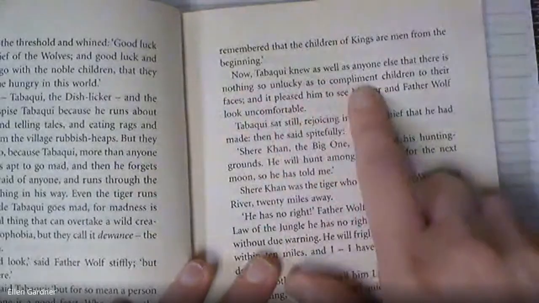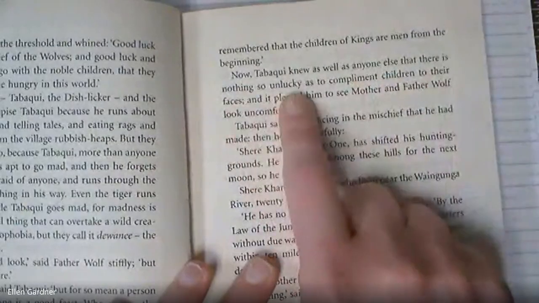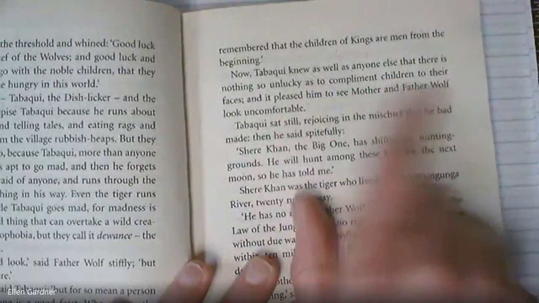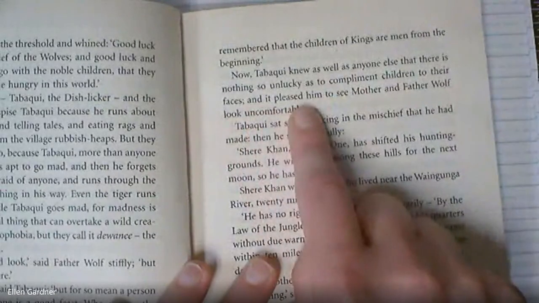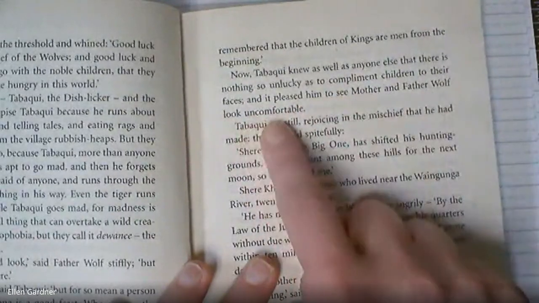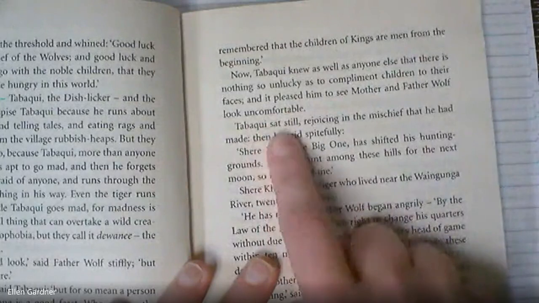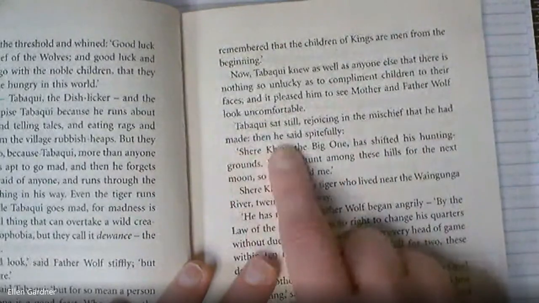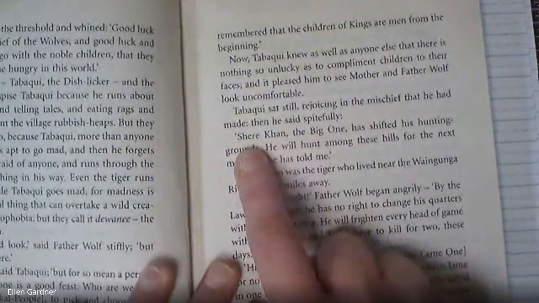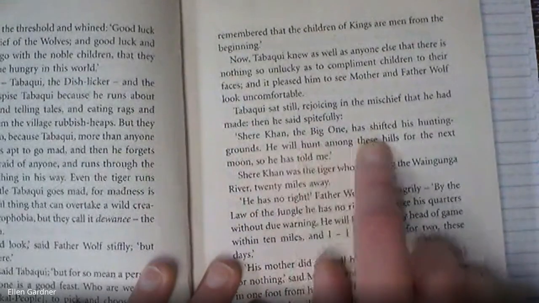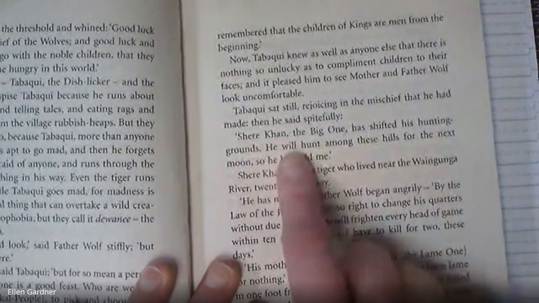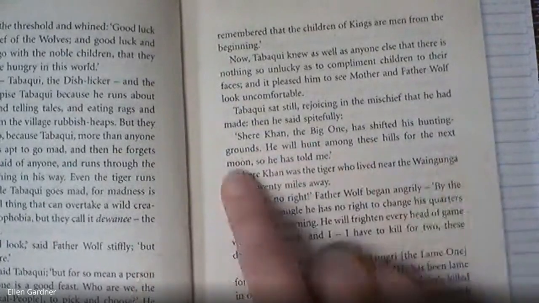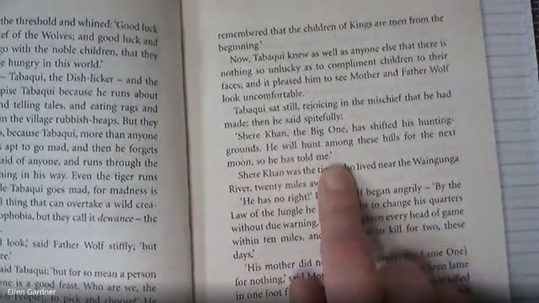Now, Tabaki knew as well as anyone else that there is nothing so unlucky as to compliment children to their faces, and it pleased him to see Mother and Father Wolf look uncomfortable. Tabaki sat still, rejoicing in the mischief that he had made. Then he said spitefully, Shere Khan, the big one, has shifted his hunting grounds. He will hunt among these hills for the next moon, so he has told me.